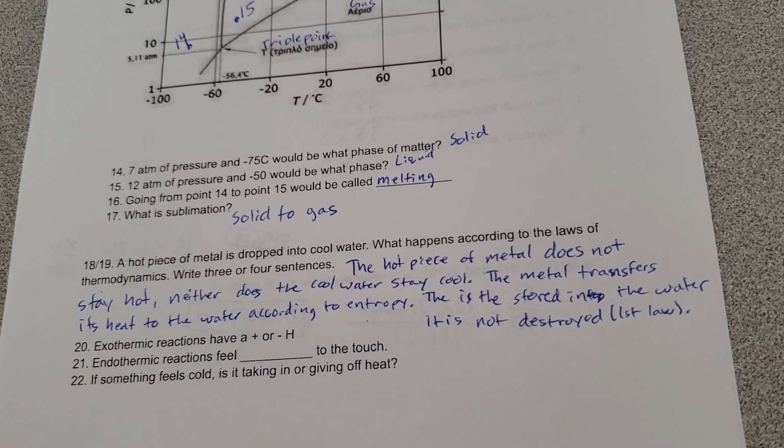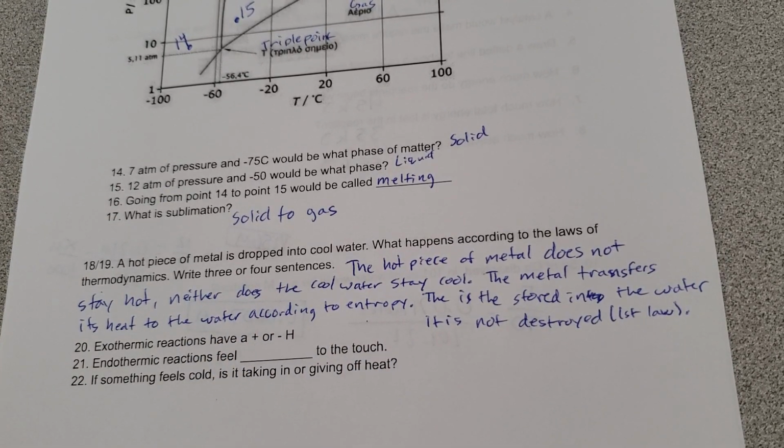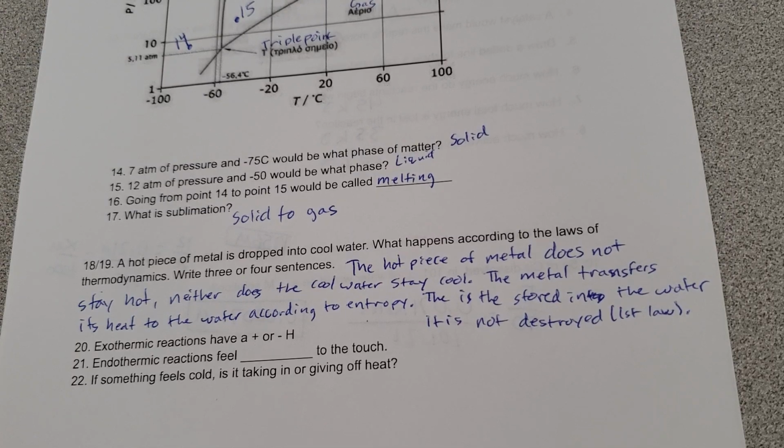Remember, when we talked about entropy, we used a different example where I put an ice cube in warm water, right? It's going to transfer the heat. The warm water is going to transfer the heat into the ice cube. So entropy is just the state of chaos, right? And this transfer of heat is according to entropy. And then the heat is stored in the water. It is not destroyed. This is according to the first law.